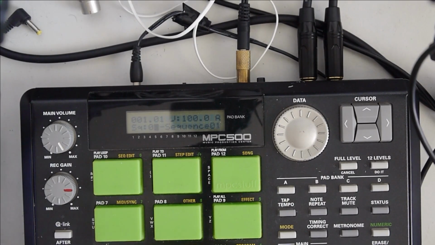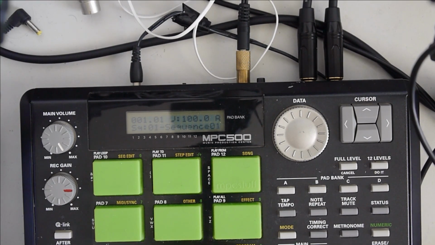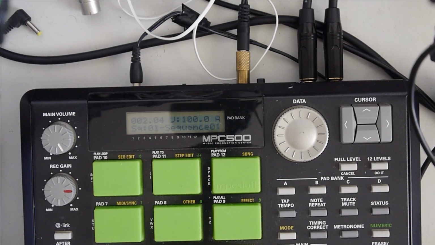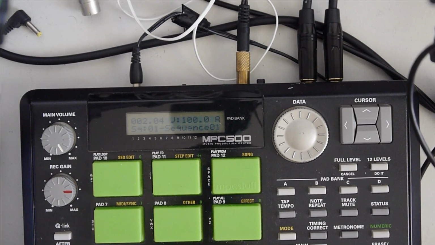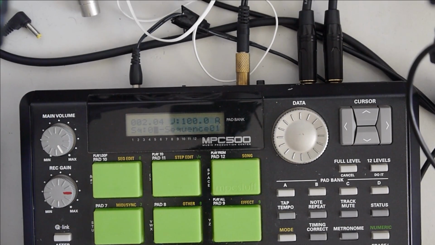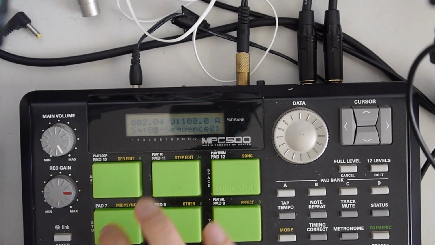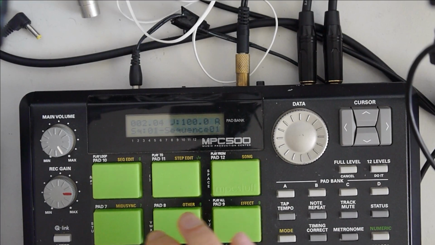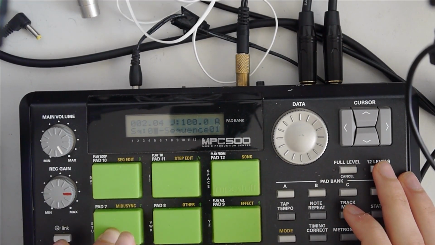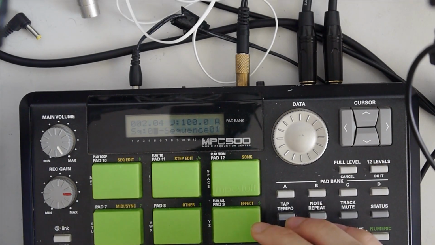Alright, so in this one I just have a simple loop that I made as an example. So I have all these samples right here. I took my drum sounds from Core Gadget. I just sampled in here. I have this piano loop. And I have this bass line.